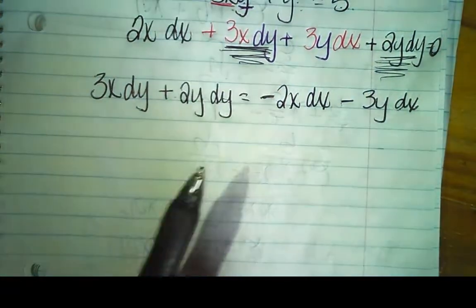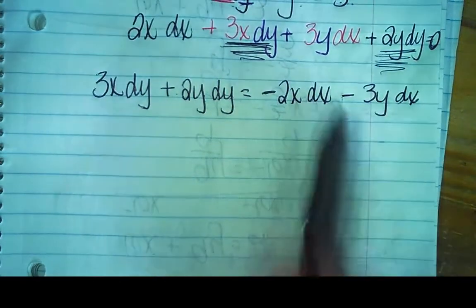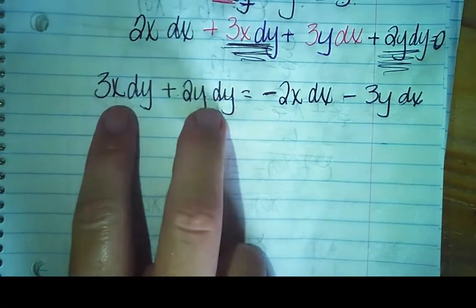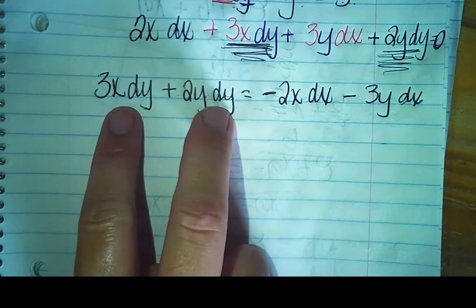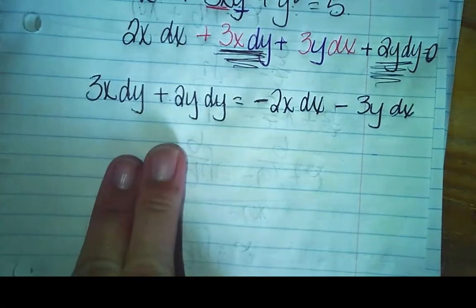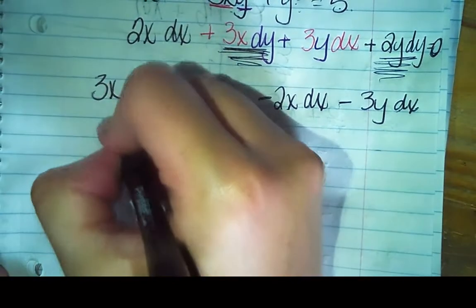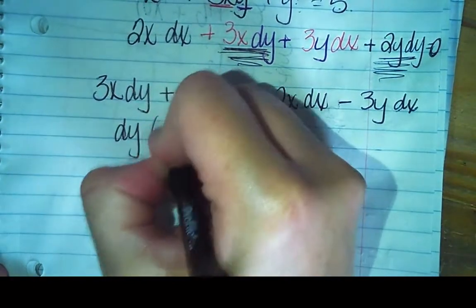So you have a choice at this point, because I got multiple dy's, I got multiple dx's. If you cannot combine like terms, which you can't, because they're not alike, then factor it out. So what do both of these have? Both of these have a dy.